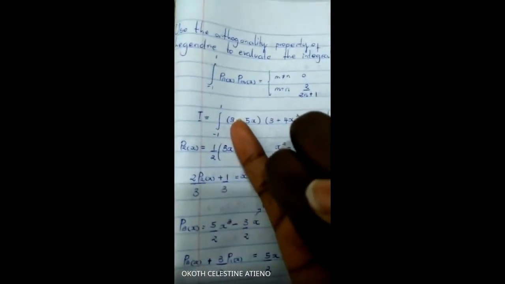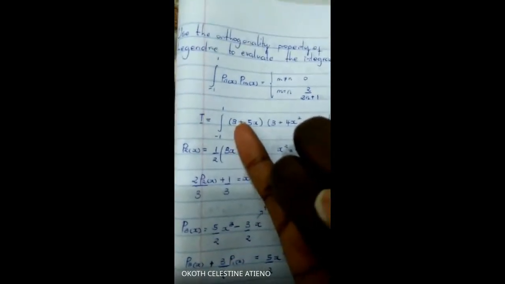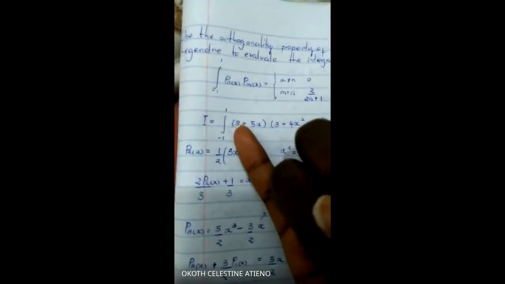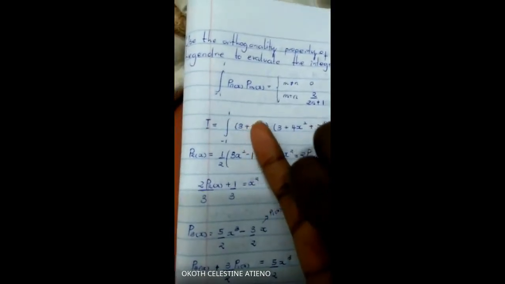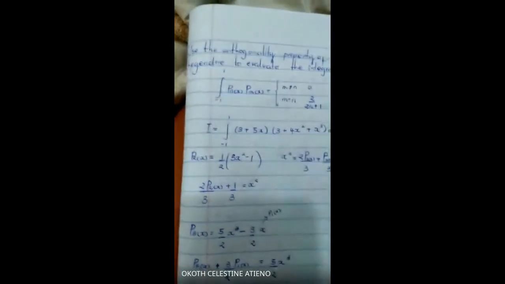For example, here 3 is a constant, but I can't represent it as 3 because it has to be in terms of a Legendre polynomial. So 3 is like 3 times 1.